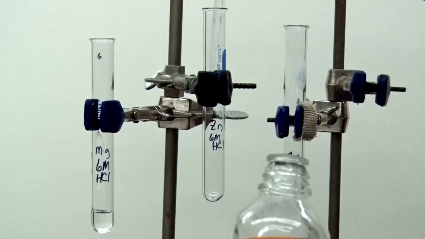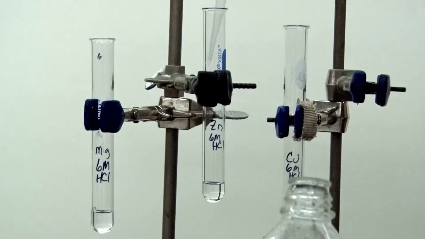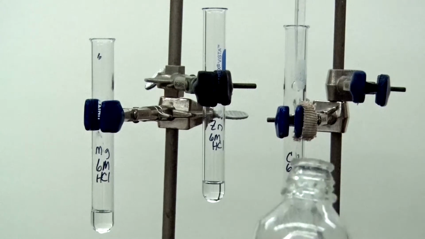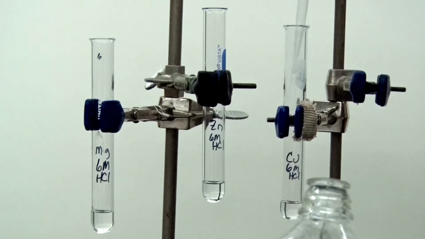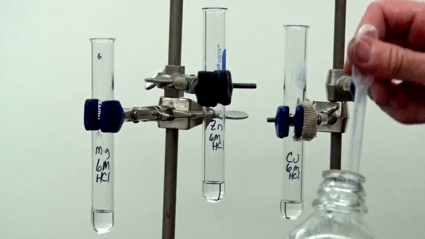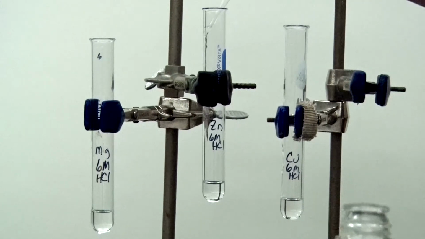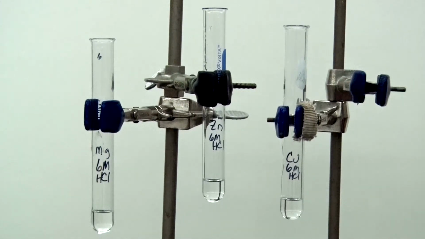Again, this is a very qualitative experiment because I'm not doing measurements. I'm just making sure the size of the metals and the amount of acid are approximately the same. We're just looking at reactivity. Okay. So that's 6 molar HCl. And in each one of these, I'm going to add the metals copper, zinc, and magnesium. And I've already shined them up, so they're ready to go.